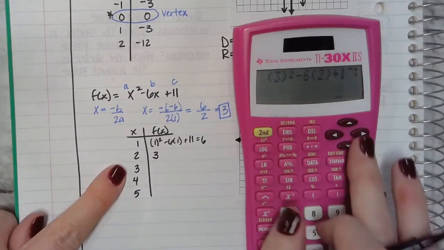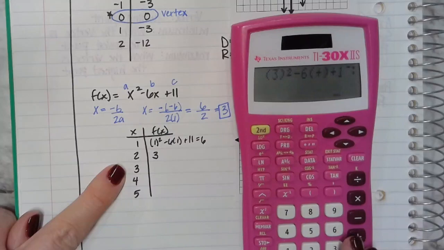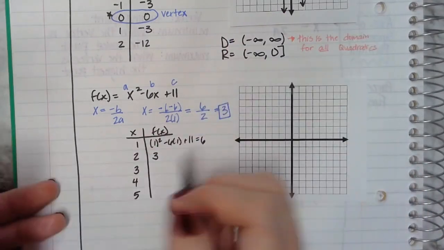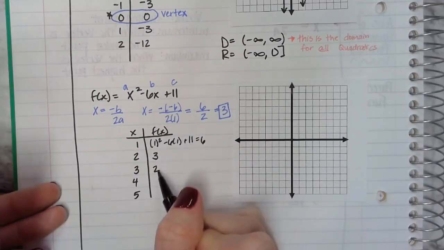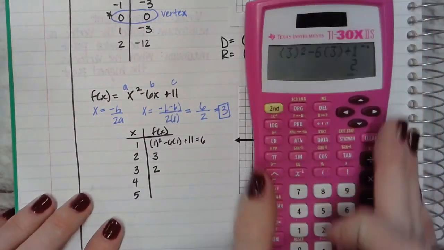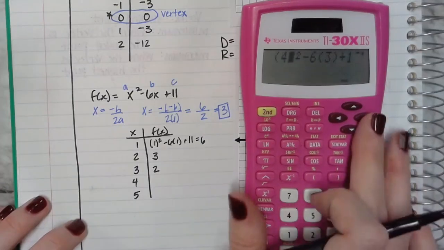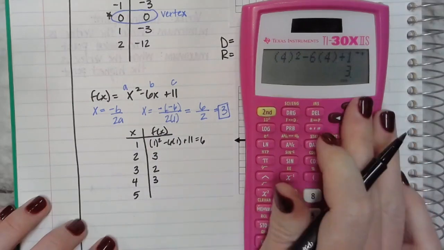I'm going to evaluate now for the vertex. So plug in this axis of symmetry here, which is 3, to get the vertex, which is 2. And now since this is the vertex and the turning point, we can expect our values to turn and now follow the pattern back up. So 6, 3, 2. I'm expecting this to be a 3 and then a 6. So plug in a 4. And we get a 3. Plug in a 5.